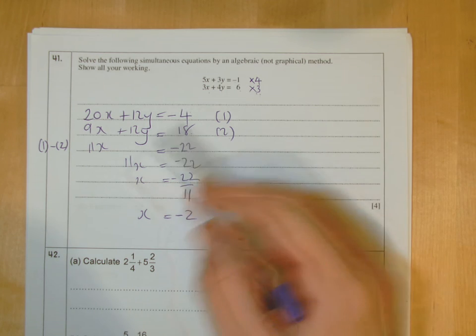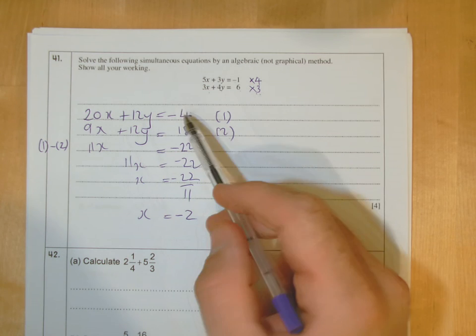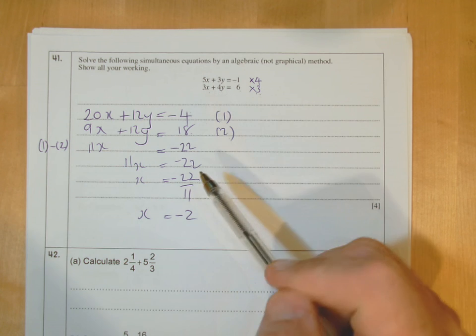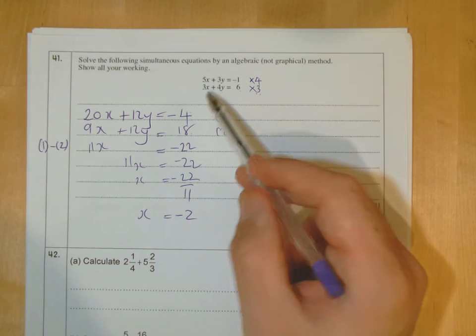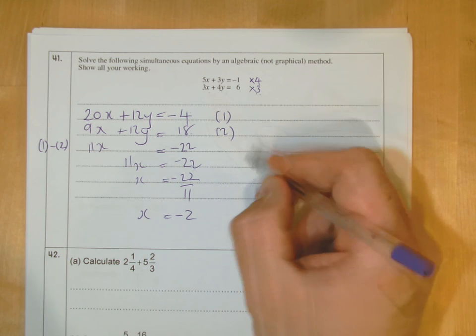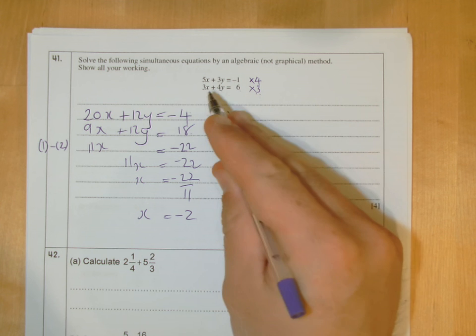To work out y then, you need to put it in one of these equations. It doesn't matter which one you put it in. Put it in the second one if you wanted to, put it in the first one, it doesn't matter. Just put it in the second one because that looks kind of nice, doesn't it? 3x means 3 times x.